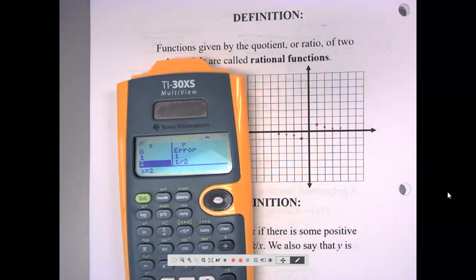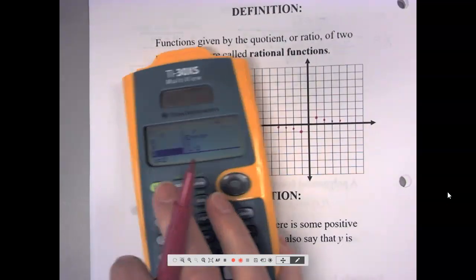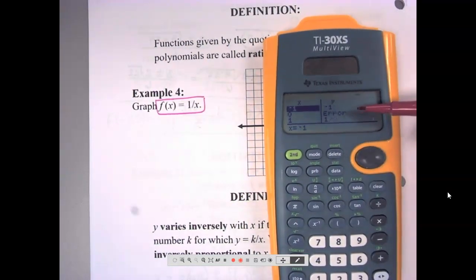So if I plot the ones that I see in my table, it looks like I've just maybe made a mistake. Like, that doesn't tell me much of anything, does it? Okay, so how do we get those other points that I showed you the graph looked like? All right, so if you look on your table and you go from 1 to -1, you have error at 0. Okay, why do I have an error at 0?